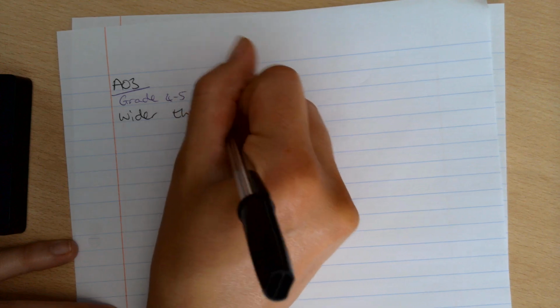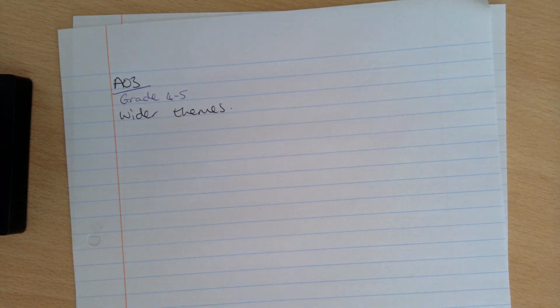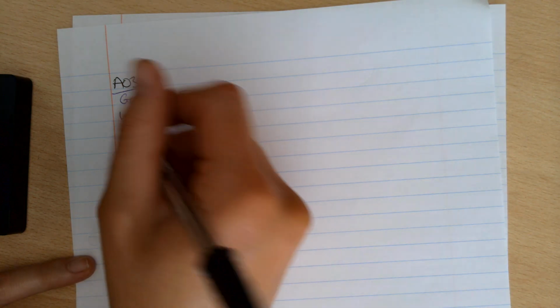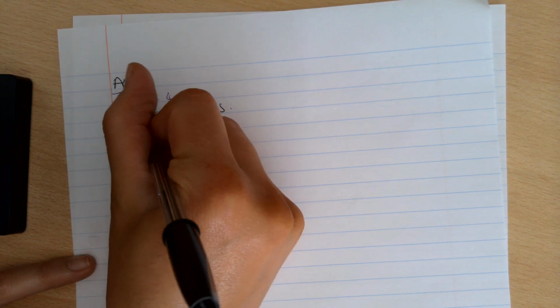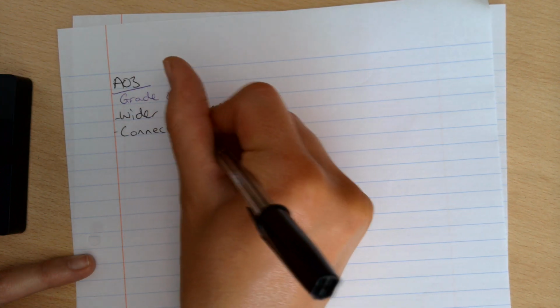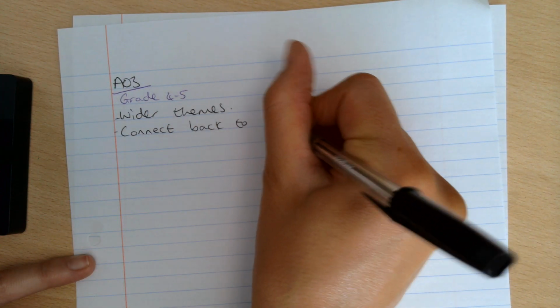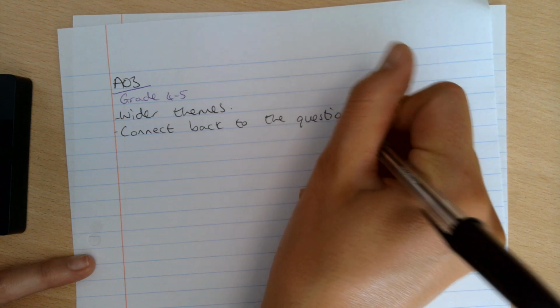The list of themes is on the key scenes booklet that is on the English Revision Hub as well. So the key themes need to be connected to, as well as connecting back to the question. That's really important that we're doing that.